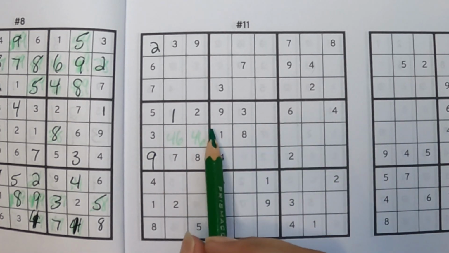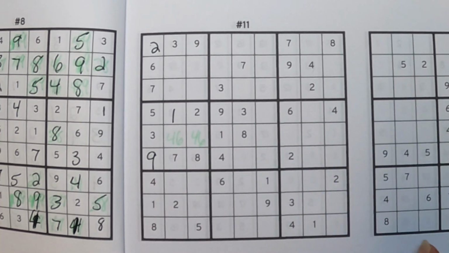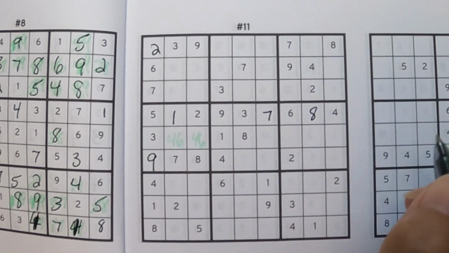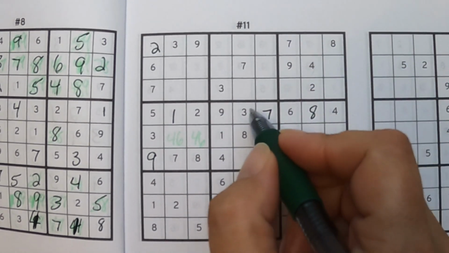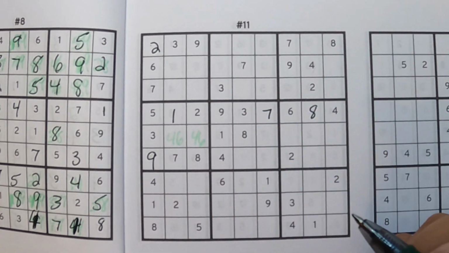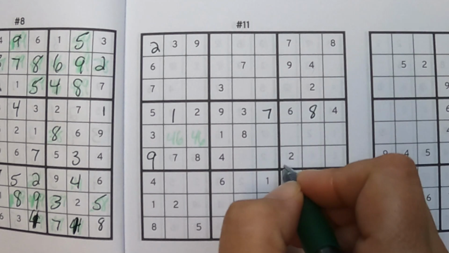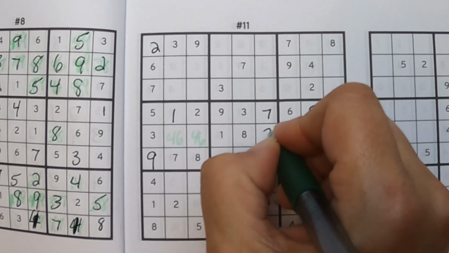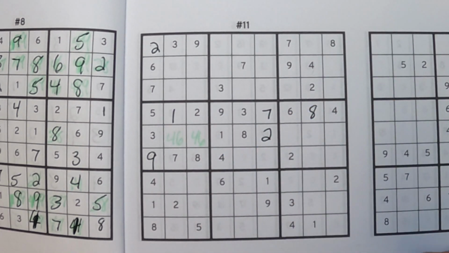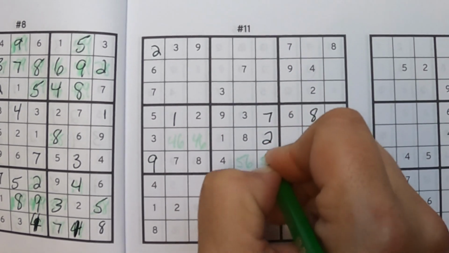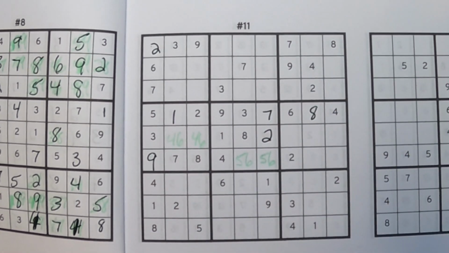For this row, we're missing 7 and 8. We've got an 8 here, so 7, 8. For this box now, we're missing 2, 5, and 6. We've got a 2 covering these two boxes, so our 2 must be here, but I don't see any other help. So 5, 6, 5, 6.